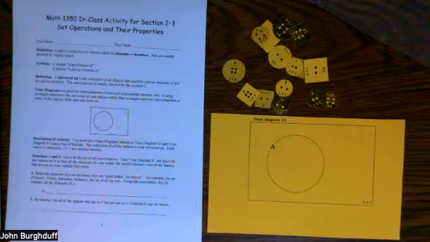In this video, we're going to explore set operations and their properties. Particularly, we're going to be looking at unions, intersections, and complements. And I'm going to do this using what we call in education manipulatives. Manipulatives are basically objects that you can handle and touch to explore an abstract concept in a kinesthetic way. Putting it very simply, manipulatives are toys, but toys that help teach you something. And I'm going to use some toys to explore some of the ideas of set operations.